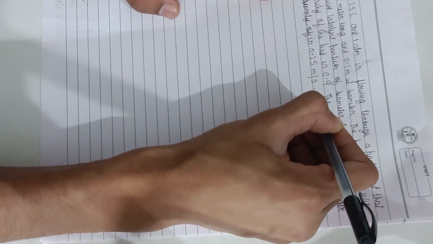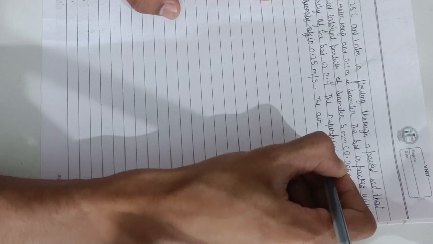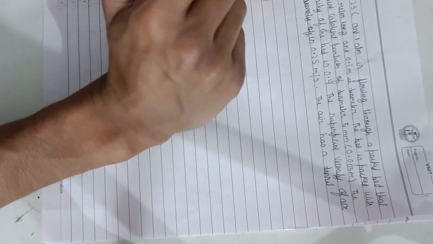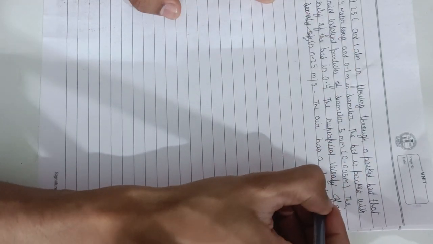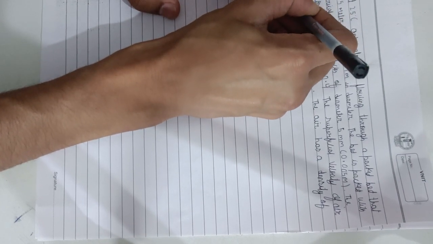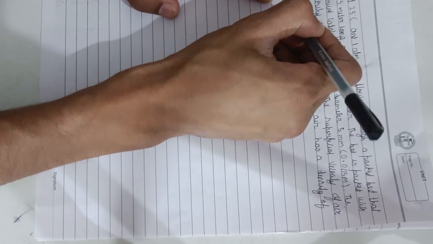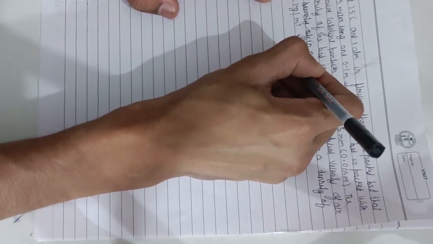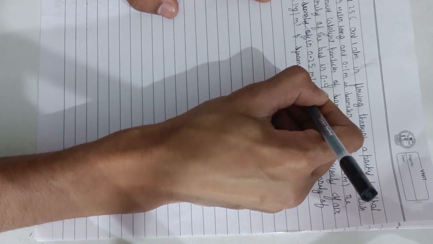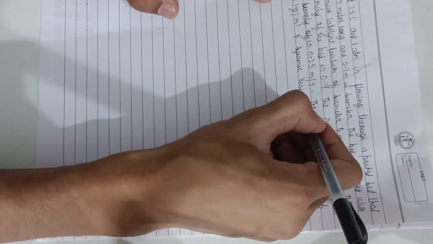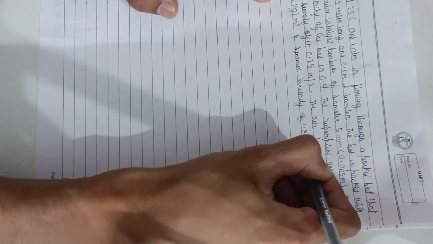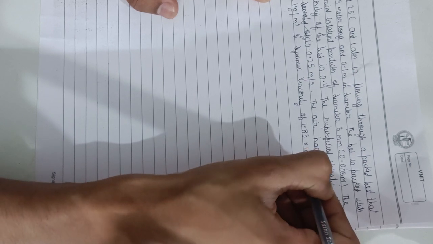The air has a density of 1.2 kg per meter cube and dynamic viscosity of 1.85 into 10 to the power minus 5 Pascal second.